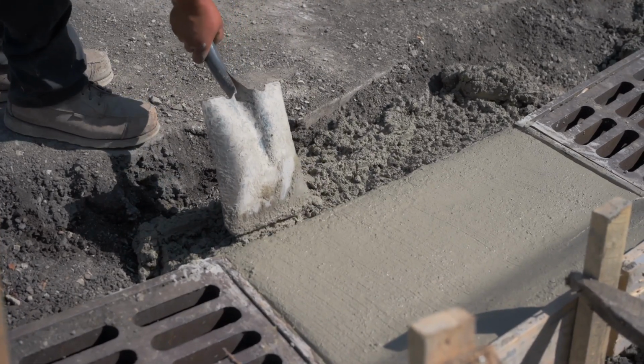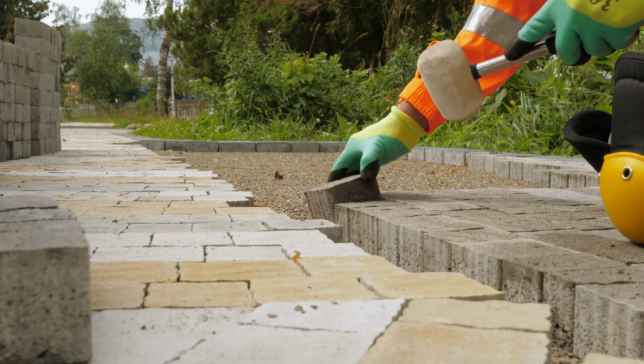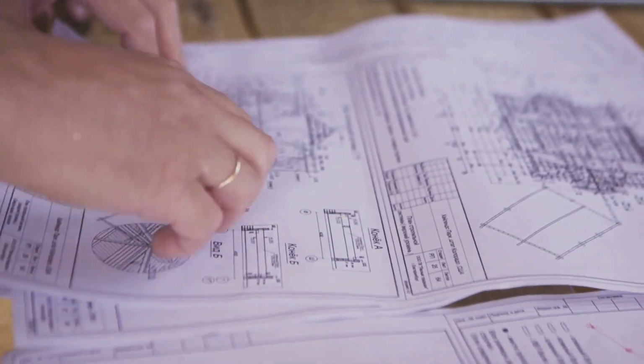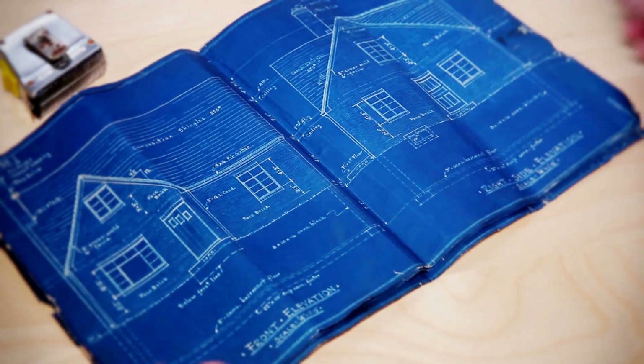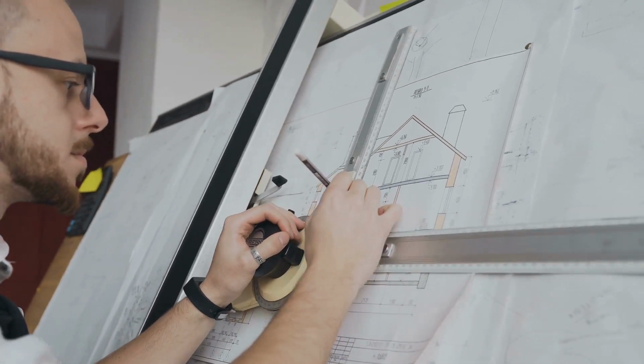Pouring a concrete sidewalk might seem simple at first glance, but trust me, a well-built sidewalk that lasts is all about the prep work, and that starts with understanding the blueprints. Blueprints are like the roadmap to your project. They tell you everything you need to know before you even think about mixing concrete.